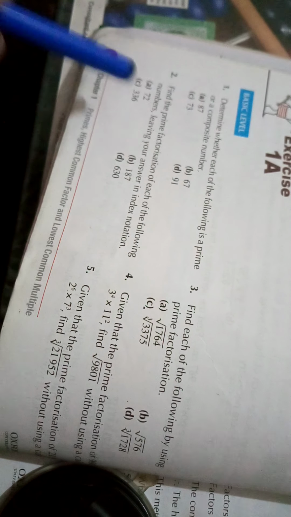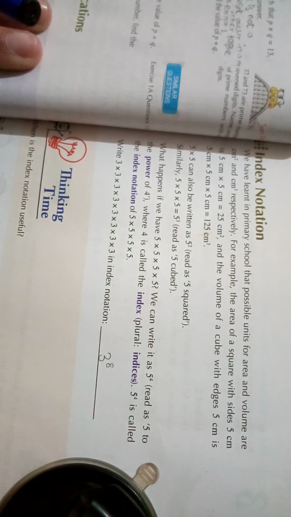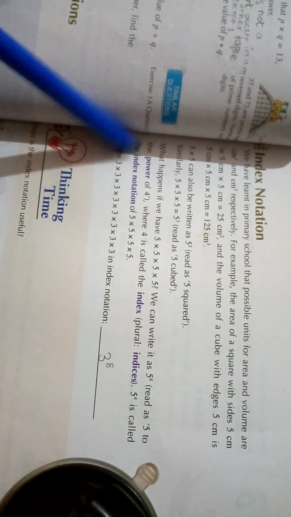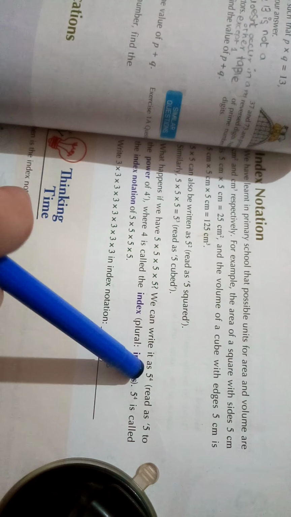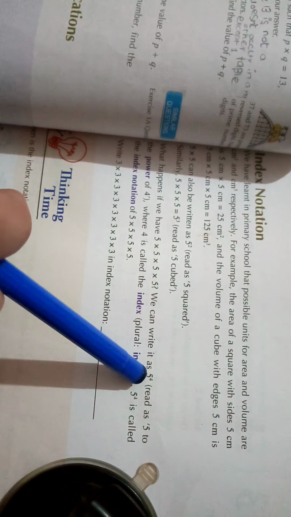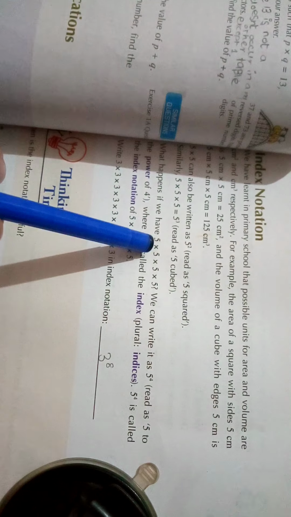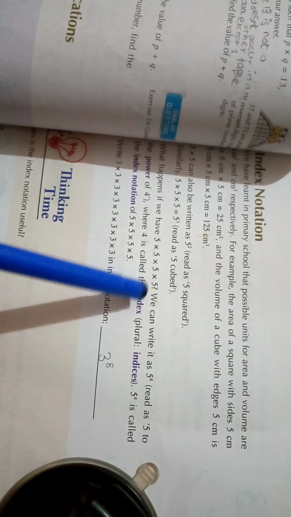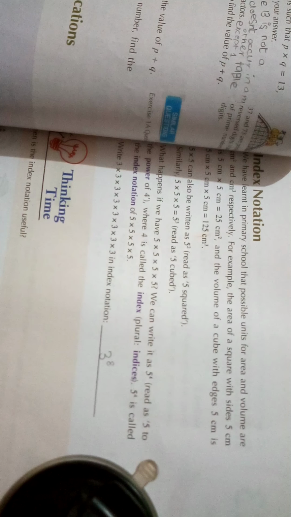Now the next question is, find the prime factorization of each of the following numbers, leaving your answer in index notation. So first of all, you need to know what index notation is. If you consider your books, page 8, New Syllabus Mathematics, page 8, D1, index notation. What is the index? The power of something is called the index. Suppose we have the term 5 raised to power 4. This 4 is called the index. What does it mean? It means 4 times 5: 1, 2, 3, 4, there are four 5s. So this can be written as 5 raised to power 4.